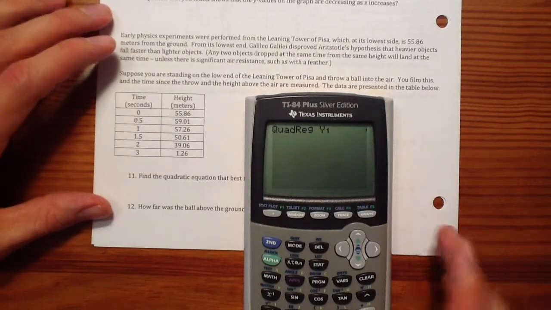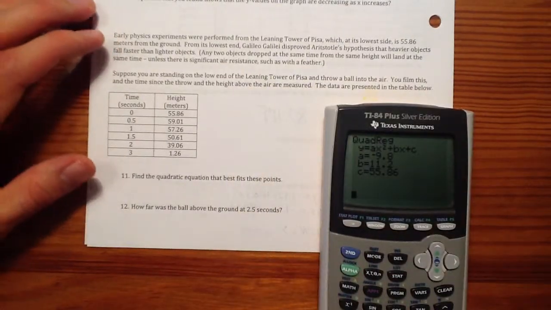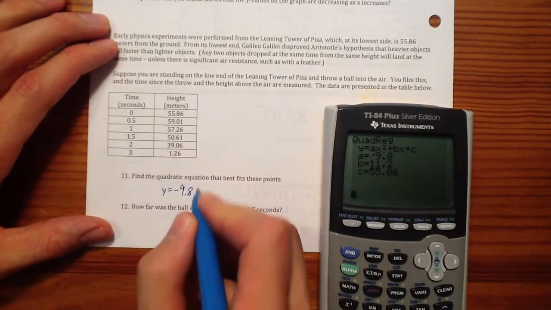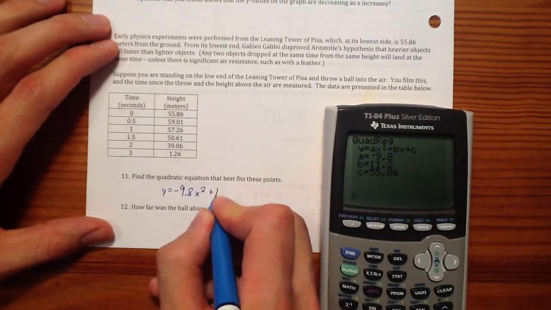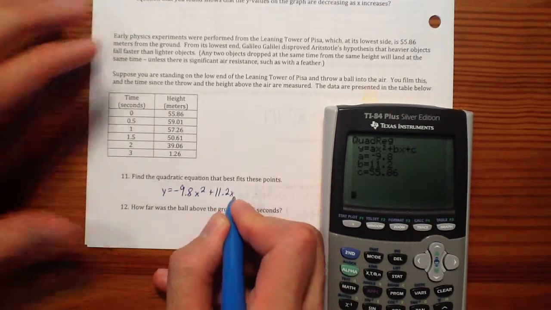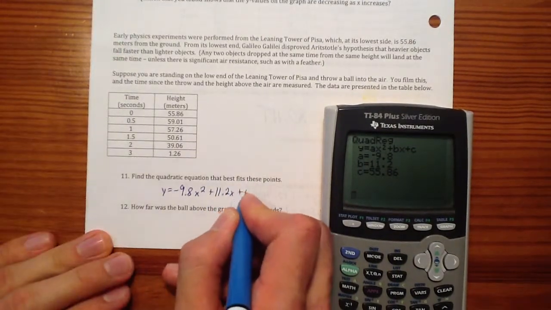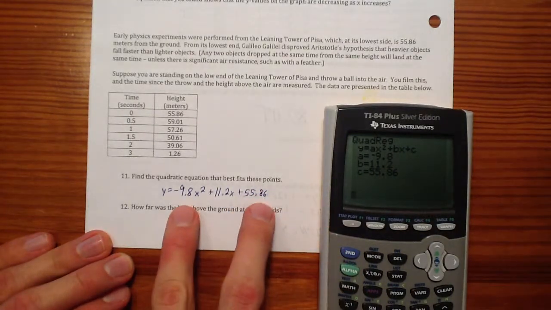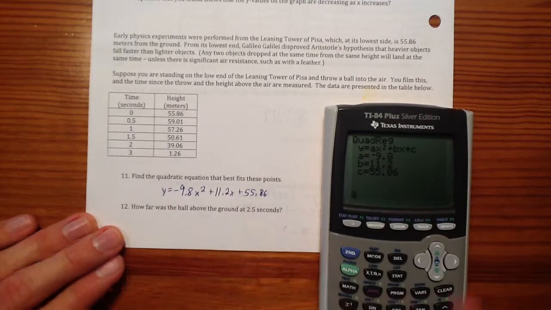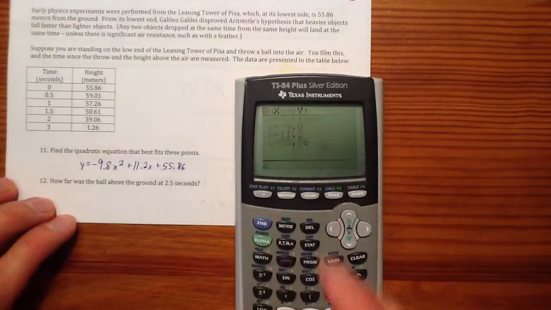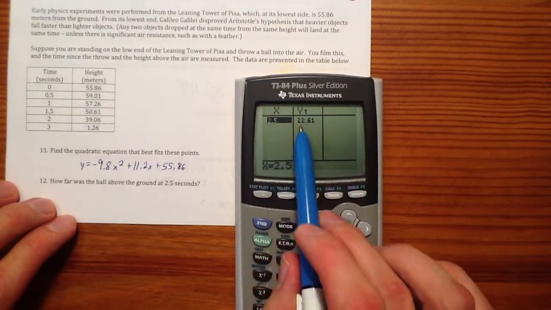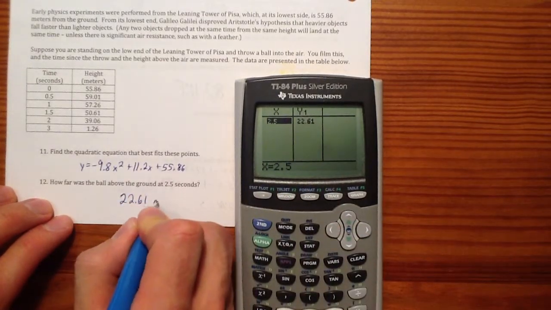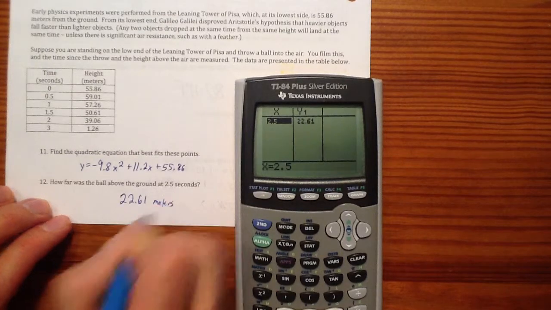Quad, y-vars. There we go. Negative 9.8. Same leading coefficient. The reason for that is that's the constant, the gravitational constant on Earth. Just in case you ever wanted to know that. Really interesting stuff. Physics is fascinating. That's 5586. 5586 was one of the two constants in here between the two equations. 2.5 seconds. Same thing. Go to the table. 2.5's already in there, so it changed this automatically. So it's 22.61 meters. There we go. That was West Virginia.